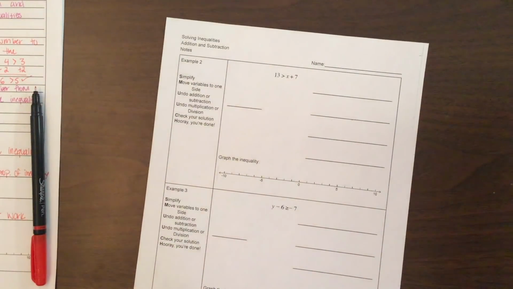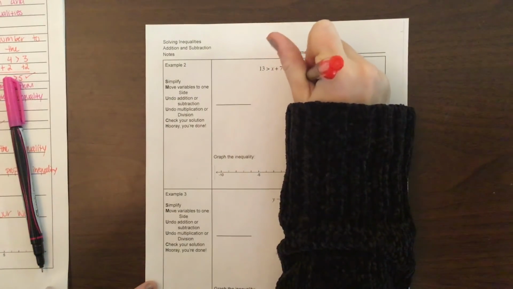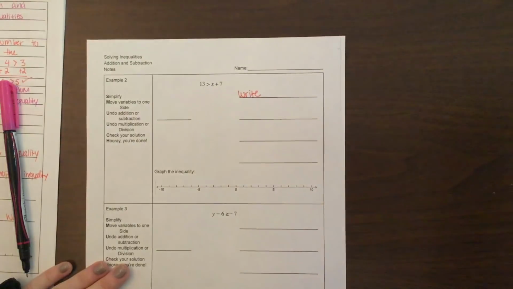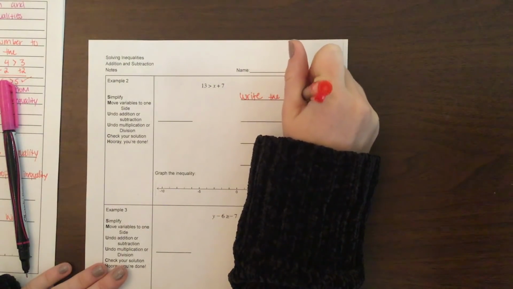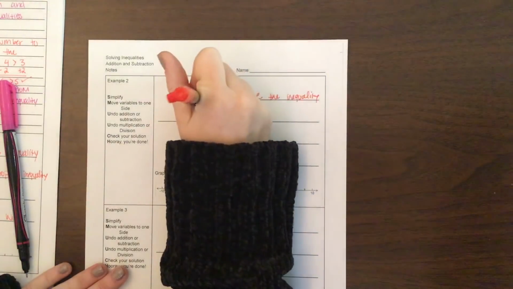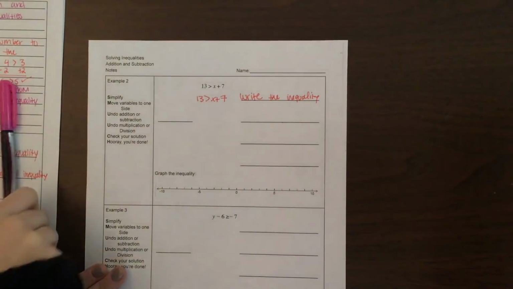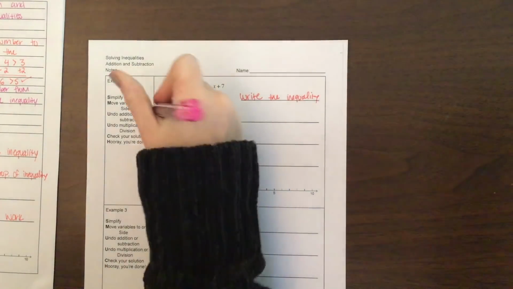Example 2. Same thing, we're going to start by writing the inequality. Then I have a plus 7 next to my x. I'm going to undo addition.